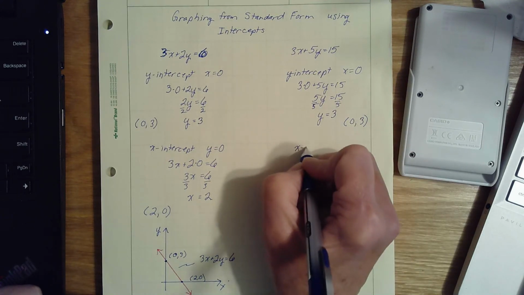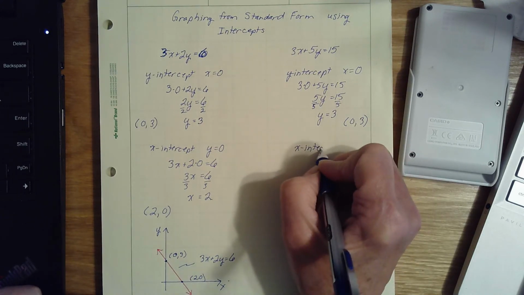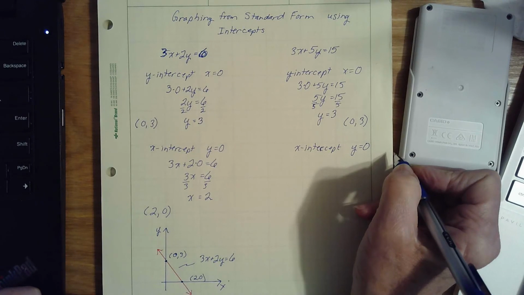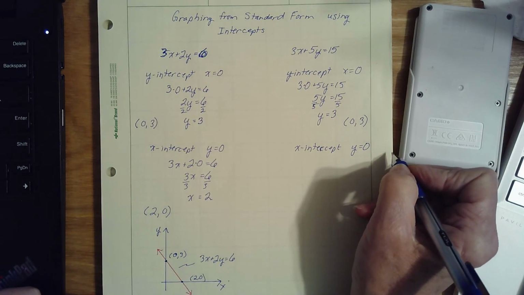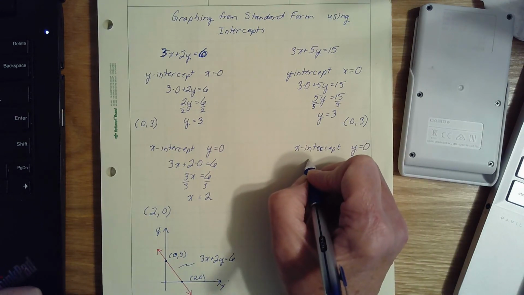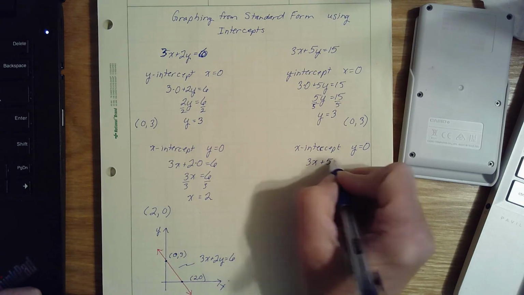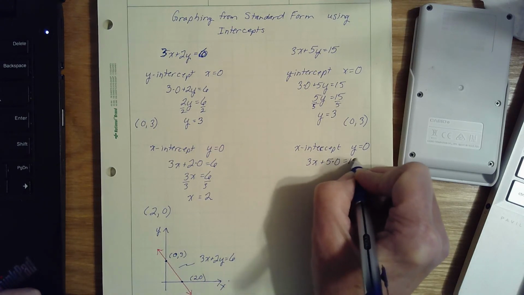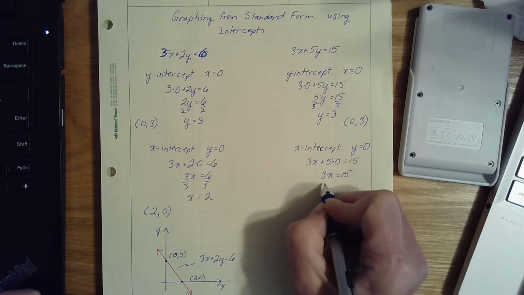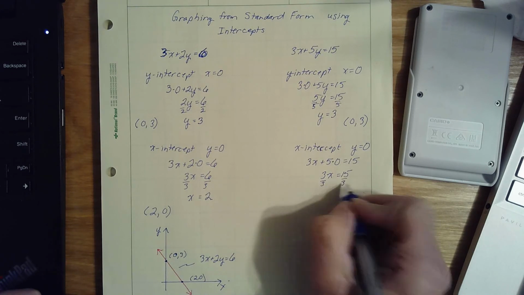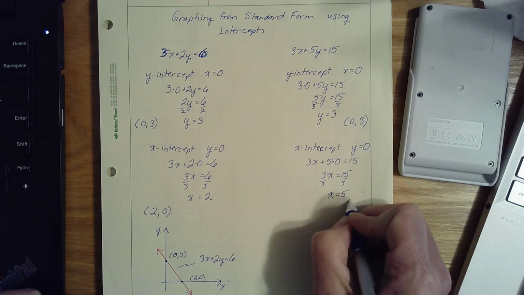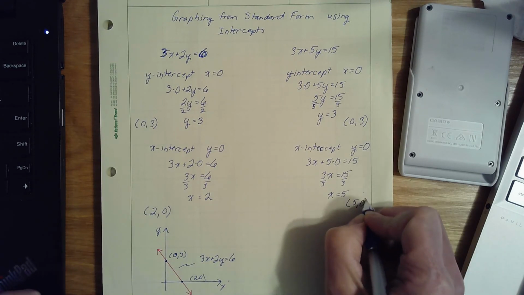Now let's look for our x-intercept. And this happens when y equals 0. Okay, when y equals 0, we're not going up and down at all. We're staying on our x-axis. So I would have 3 times x plus 5 times 0 equals 15. Simplify that to be 3x equals 15. Dividing both sides by 3 to keep it equal, x would equal 5. And I've got the coordinate pair of 5, 0.